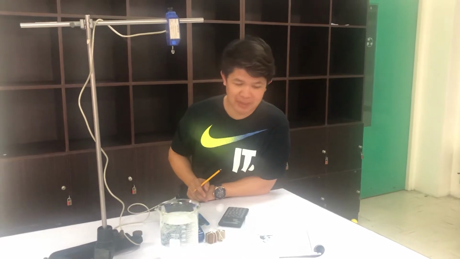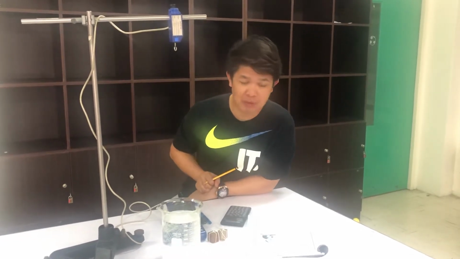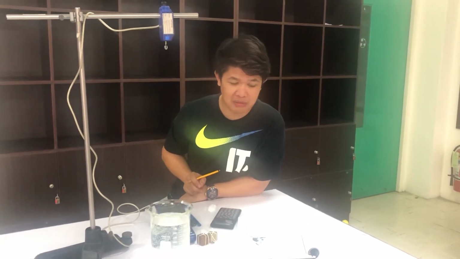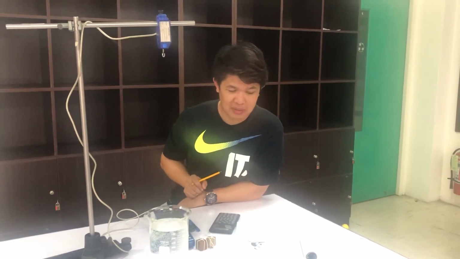So this again is online. Again, the purpose is to show you how to perform Experiment number 4, which is about Archimedes Principle. In this experiment we have two objectives. The first objective is to determine the density of solids using Archimedes Principle. The second is to determine the density of liquids using a hydrometer in Archimedes Principle.